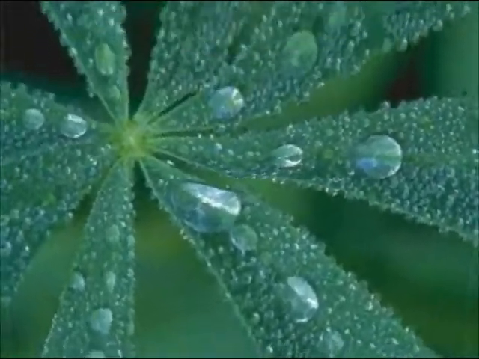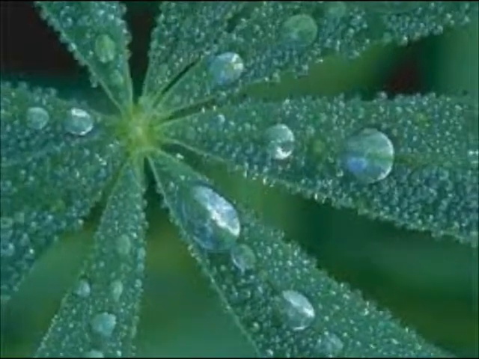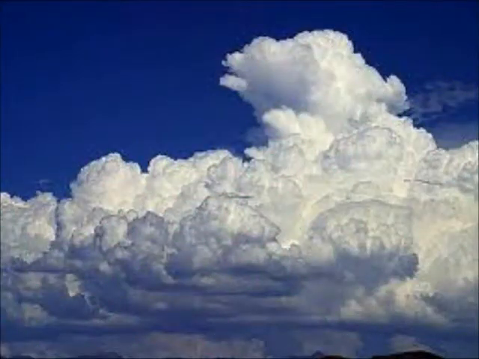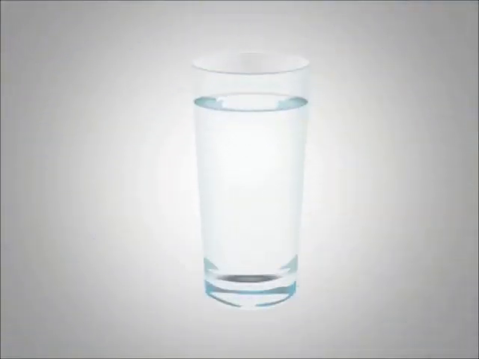Condensation is backwards from evaporation because this time the gas turns back into a liquid. Water vapor in the air gets cold and changes back into liquid. When the water drops are really small, they stay suspended in the sky and attach themselves to dirt particles, forming clouds or fog, and that makes condensation.